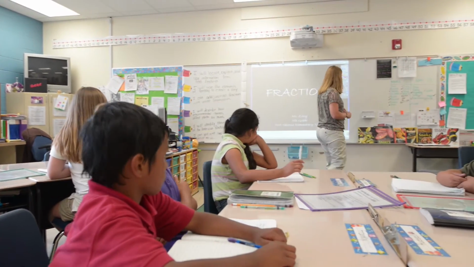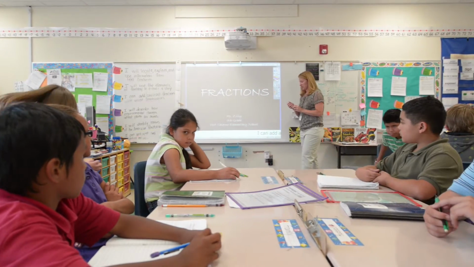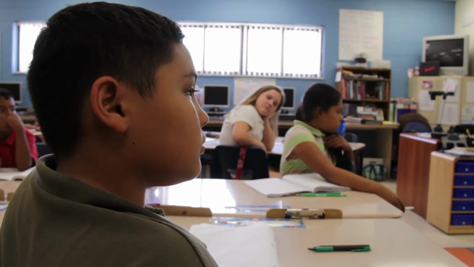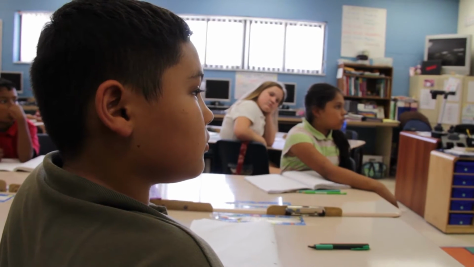Okay, so today we're going to work on fractions, so I need eyes and ears up here. Our standard today was adding and subtracting fractions with unlike denominators. We used recipes because we've worked with recipes in the past when we worked with like fractions. So it was natural to go into using recipes again and changing the scenario a little bit for them.